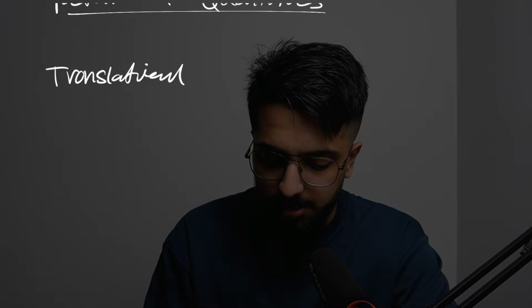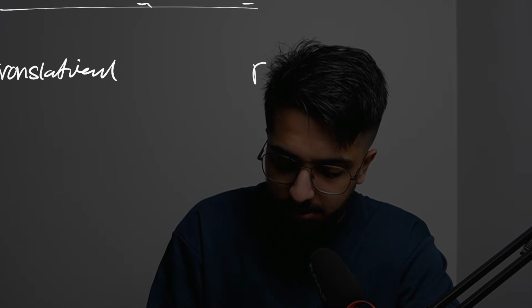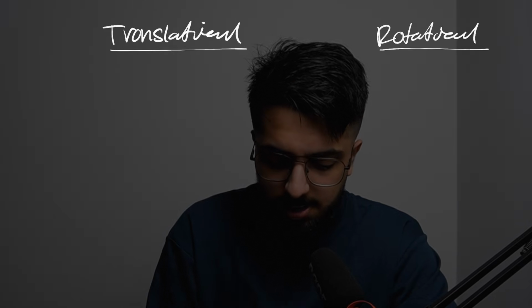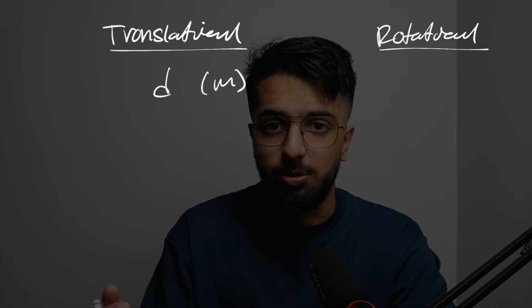So on the one hand, we can note down our translational quantities, and then we can give our rotational equivalent on this side. So our first quantity is our distance, and that is in meters. That's our translational version.